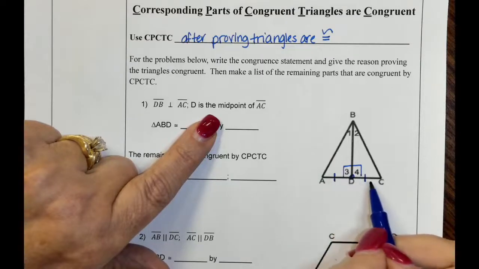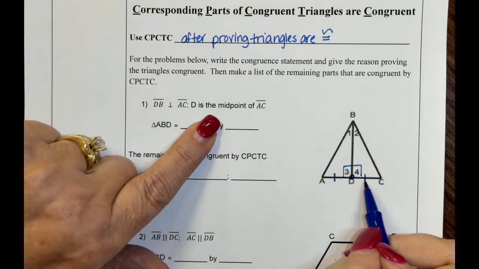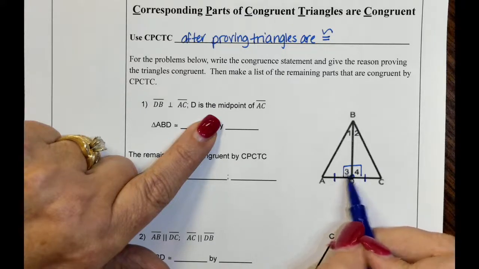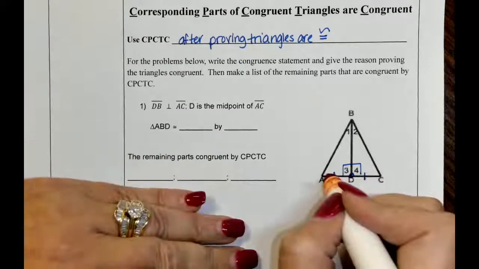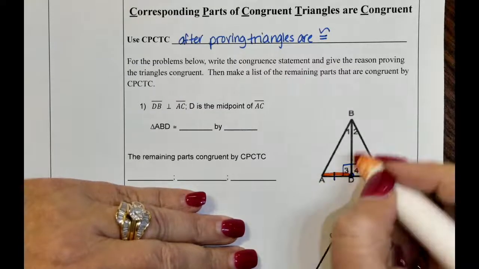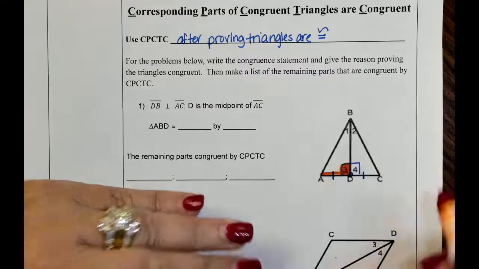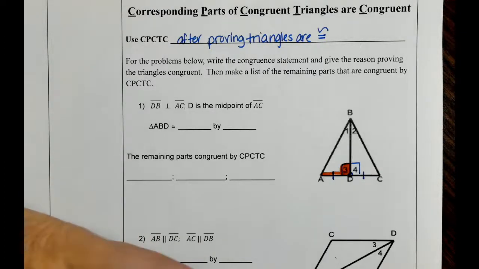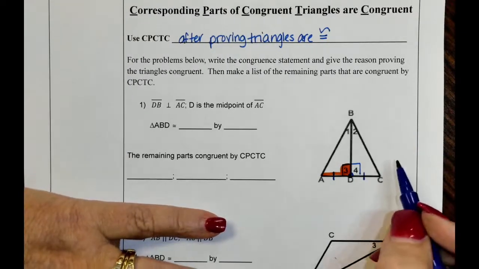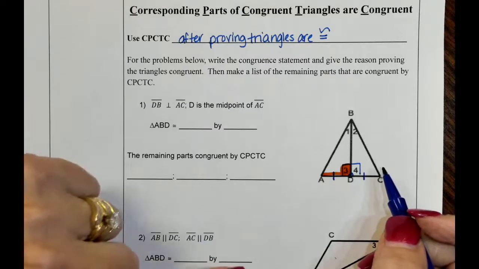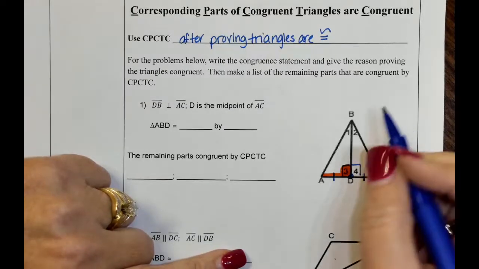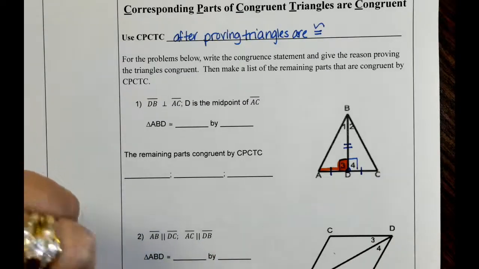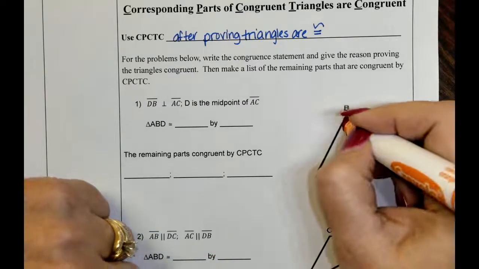We've got congruent sides, but we need one more piece because I only have 2 things on each triangle. I have AD is congruent to DC, I have angle 3 is congruent to angle 4 because right angles are all congruent. I need one more piece. I look at my picture, and the easiest way to go is to use the reflexive property. It's not the only way, but it's the way we're going to do this. BD is congruent to BD because of the reflexive property.